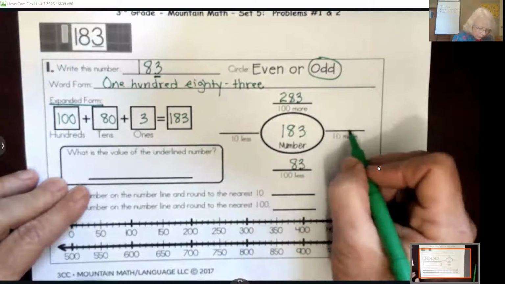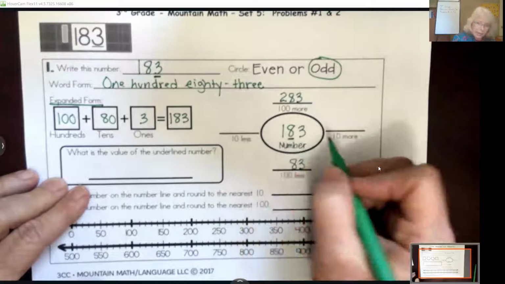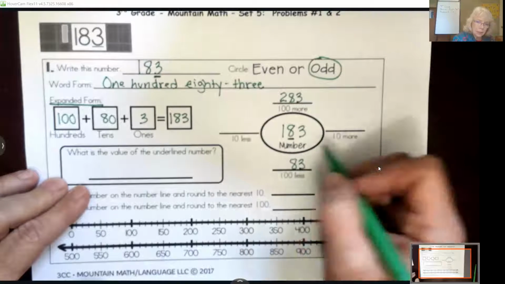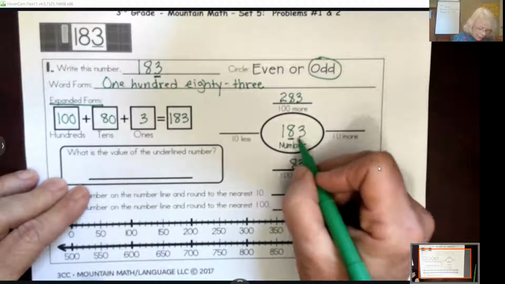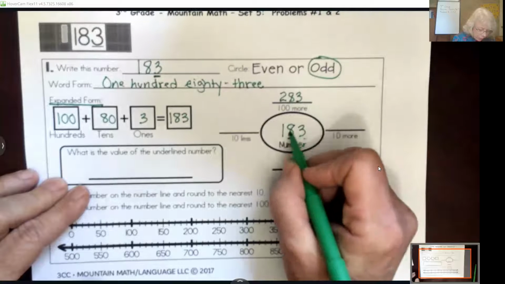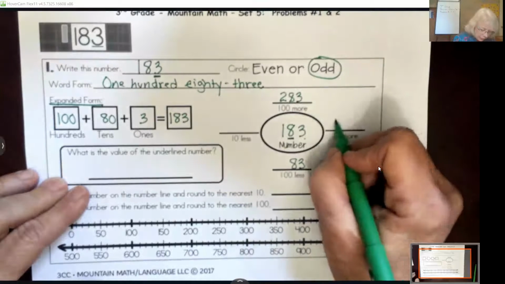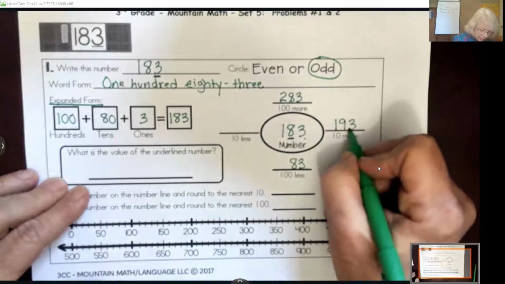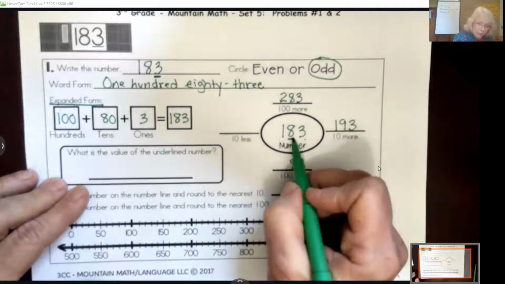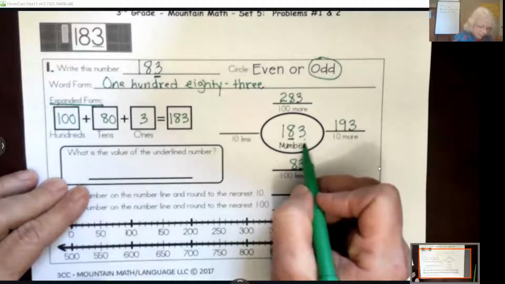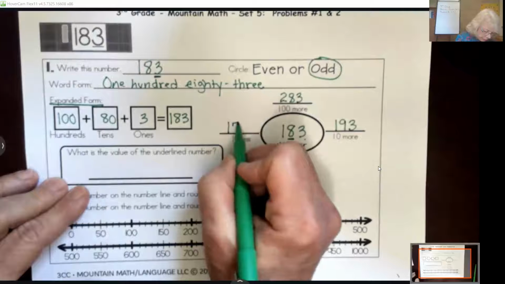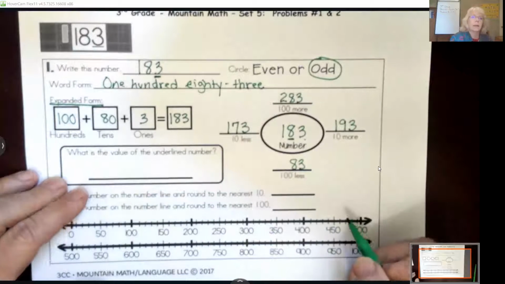Now we're going to go over to 10 more. Our 8 is in the tens place, so if we add 10 to 83, you could think of it that way, or you add 1 more in the tens place, we're going to get 193. If we have 1 less in the tens place, or 10 less than our 83, we will have 173.